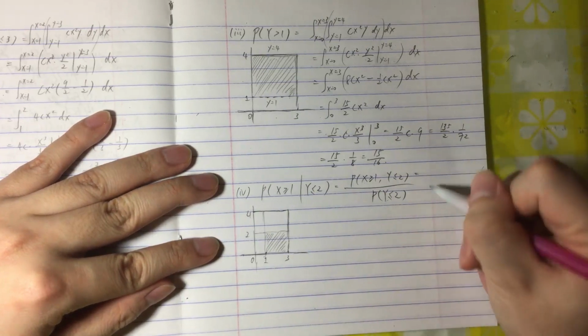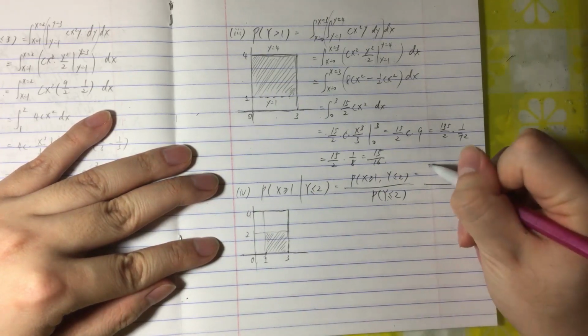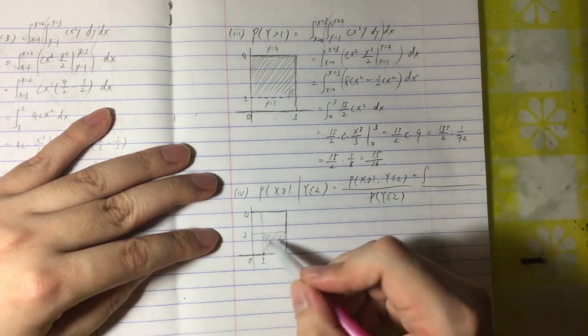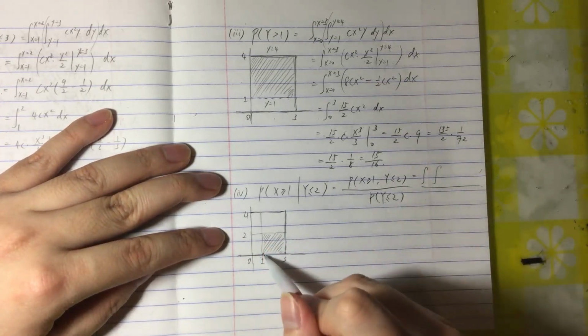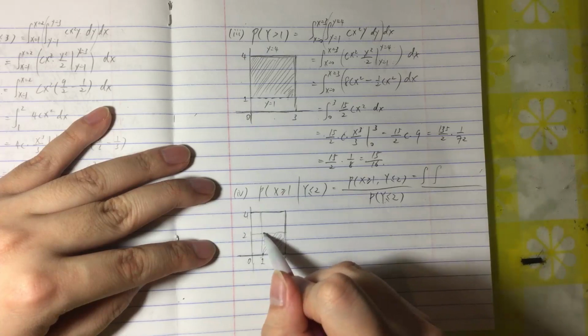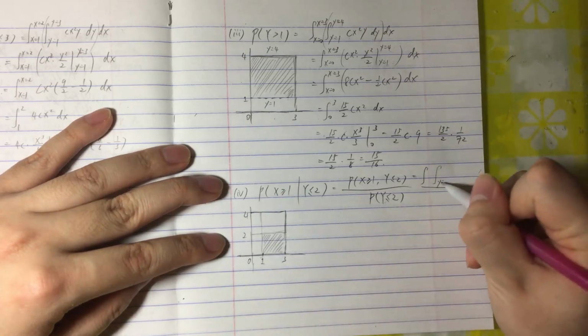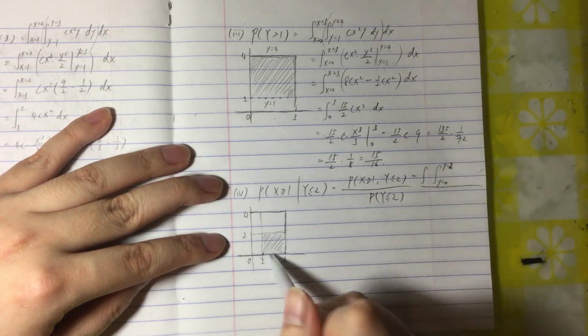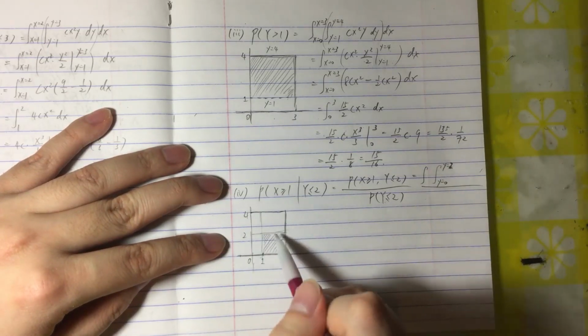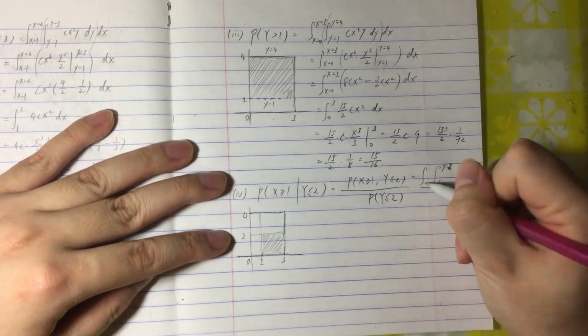So for the numerator, we take the integral over this region here. The lower bound is y equal to 0. The upper bound is y equal to 2. x is from 1 to 3.